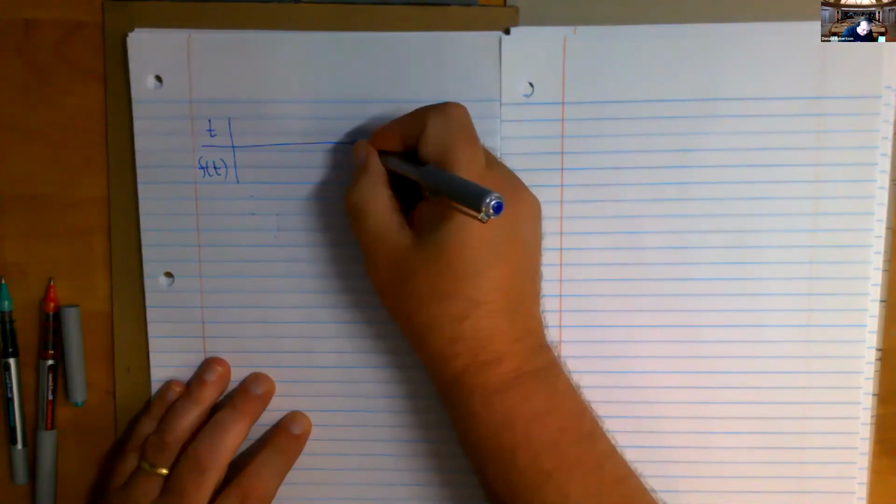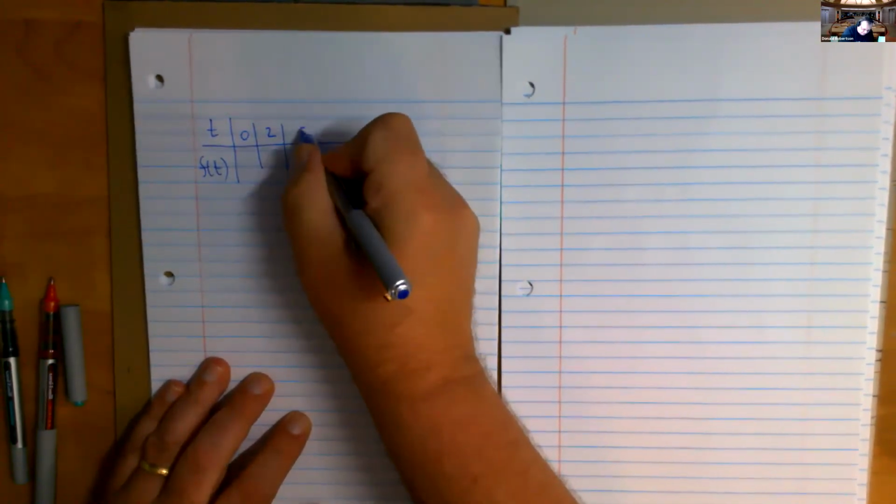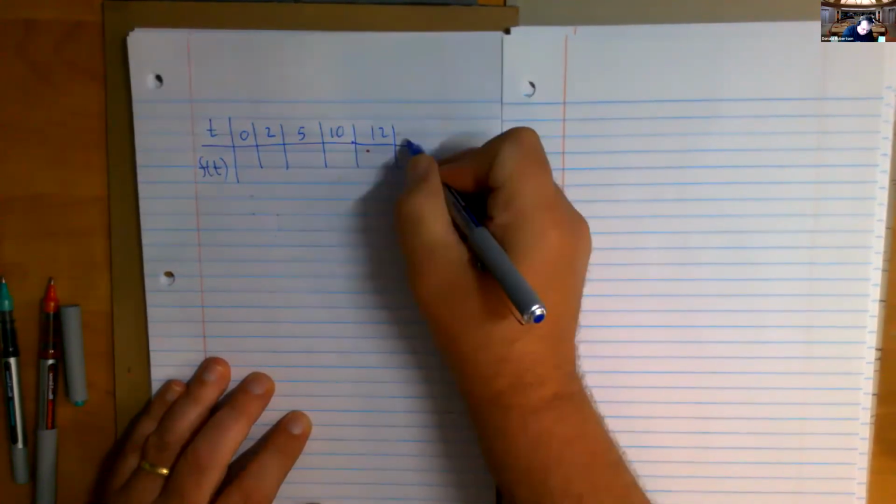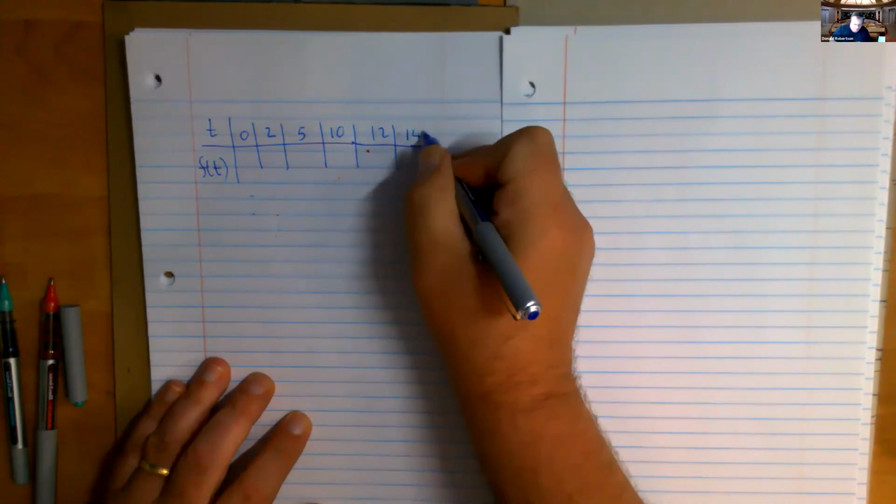So let's suppose, I'll call it t, and who cares, function of t. And it goes 0, 2, 5, 10, 12, 14, right? So you notice that they're not evenly spaced, so there isn't a single delta t.